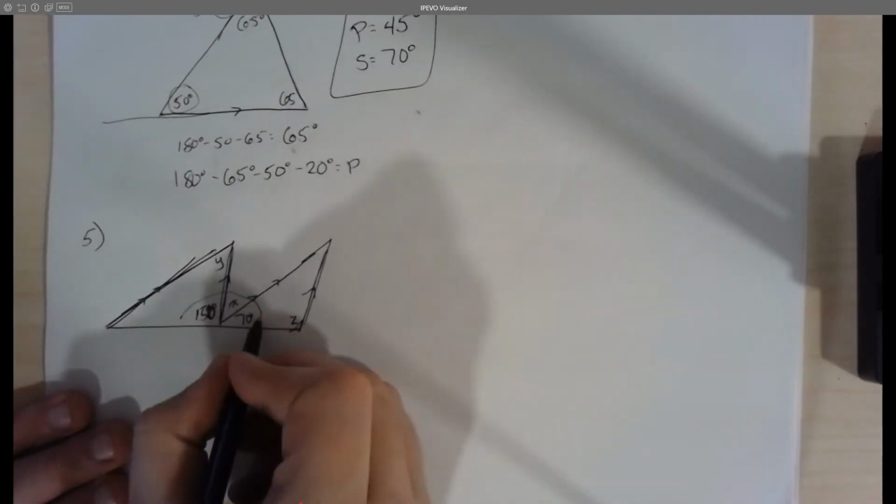Okay, so X should be an easy one. Sorry, we're told that this is 70, and we're told that this is 150. So that gets a little bit trickier here. We need to work through and figure out what we know.